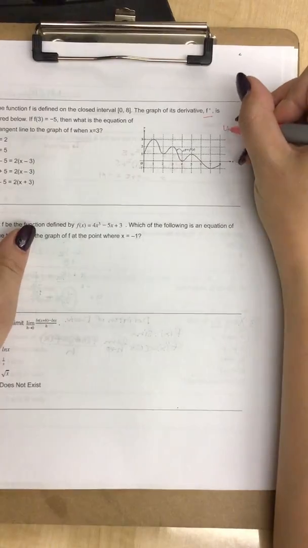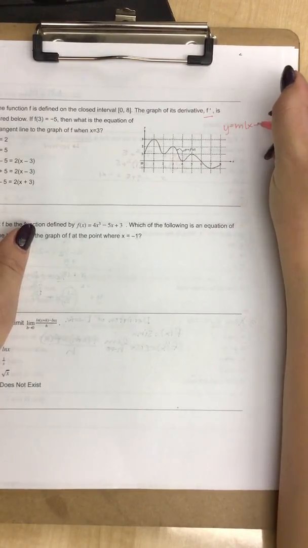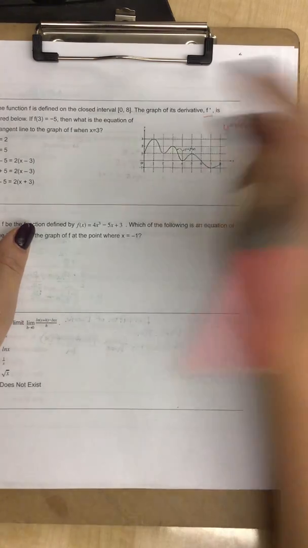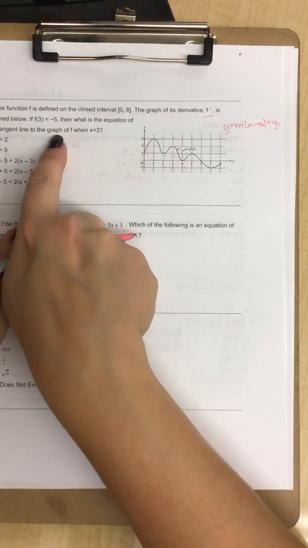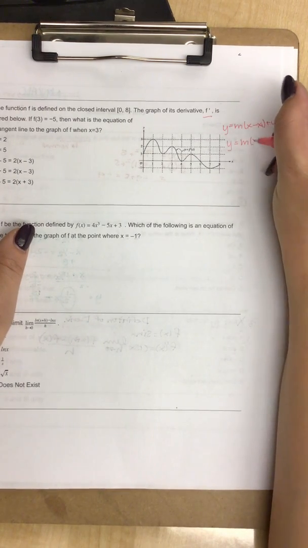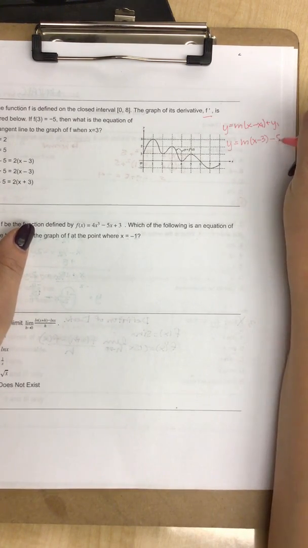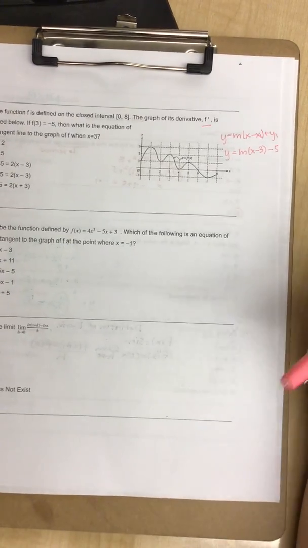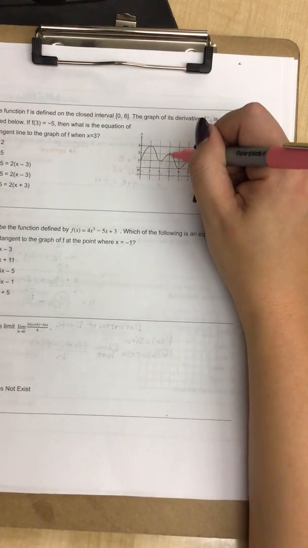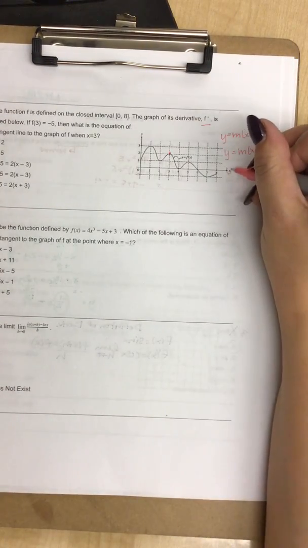So tangent line, y equals m, x minus x1 plus y1. Okay. And they give you the value of f of 3 is -5. So y equals m x minus 3 minus 5. Okay. And to find the slope, we know it's the derivative at 3. Well, this is the graph of the derivative. So all you gotta do is 3, and you see the value. That's 2.